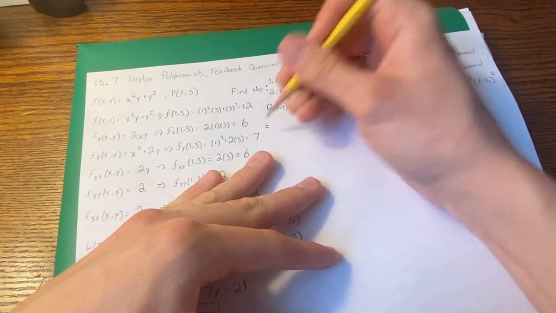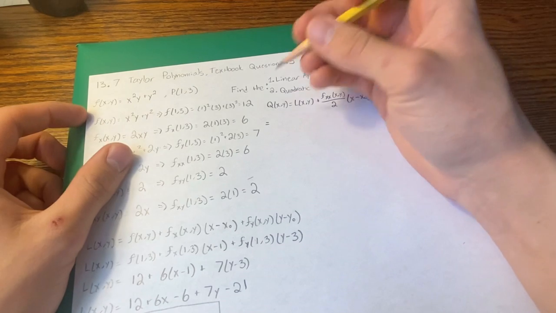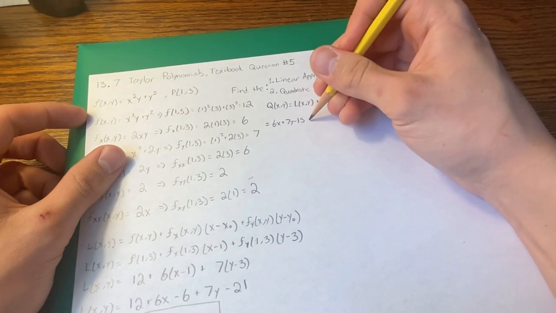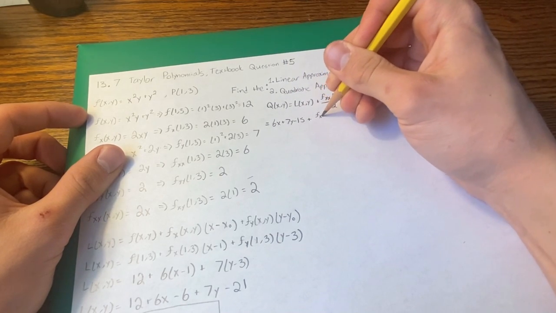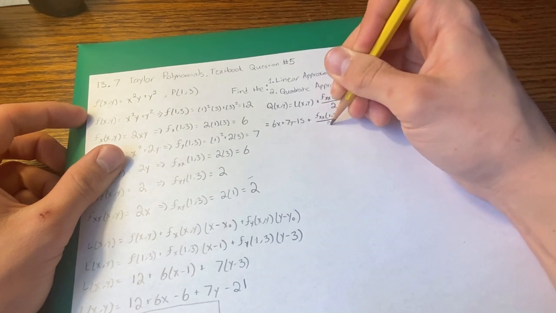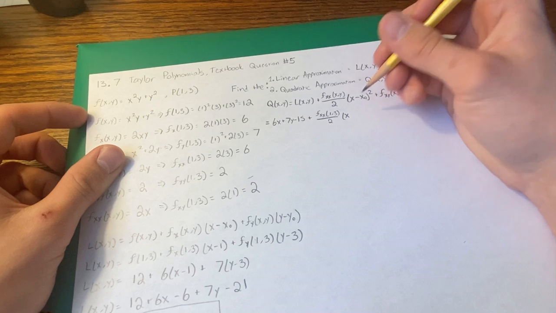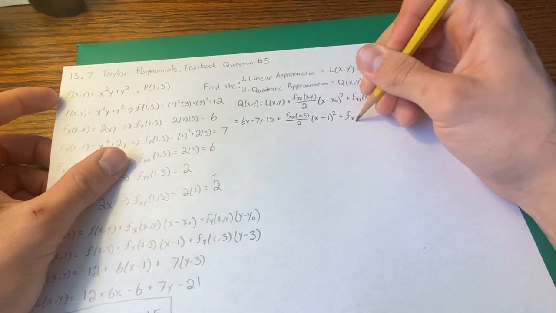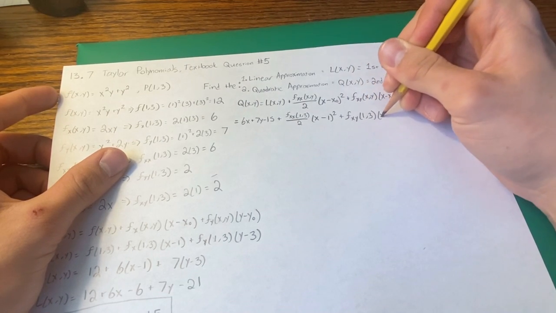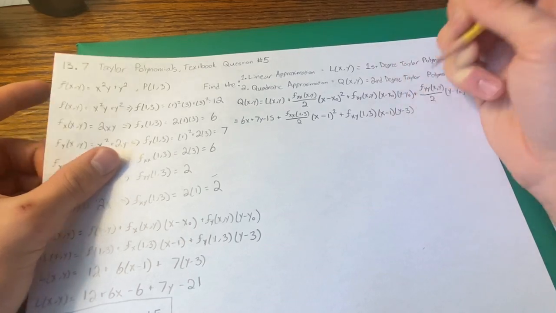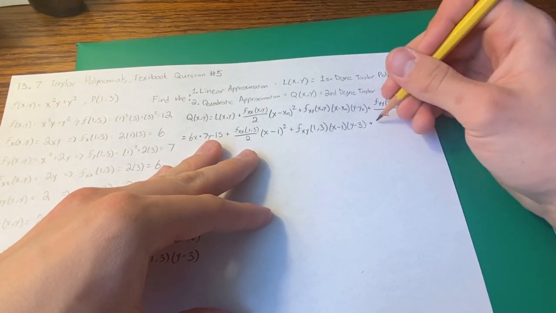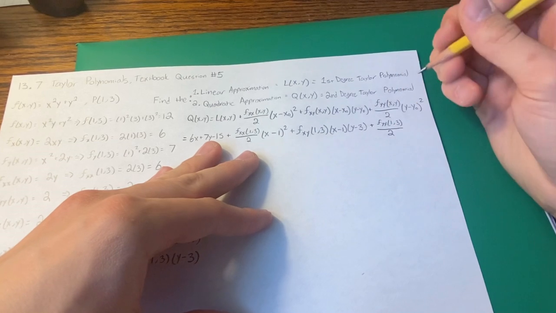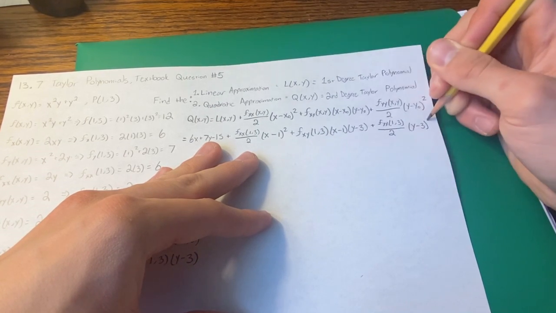Okay, now we can solve. We know L(x,y) will be 6x plus 7y minus 15 plus fxx(1,3) over 2 times (x minus 1) squared plus fxy(1,3) times (x minus 1)(y minus 3) plus fyy(1,3) over 2 times (y minus 3) squared.